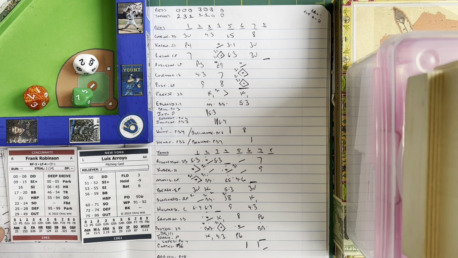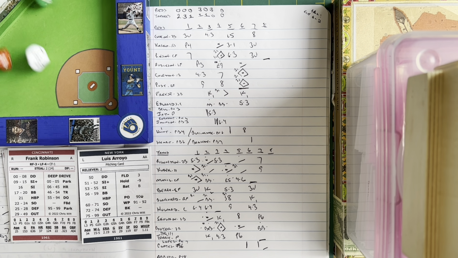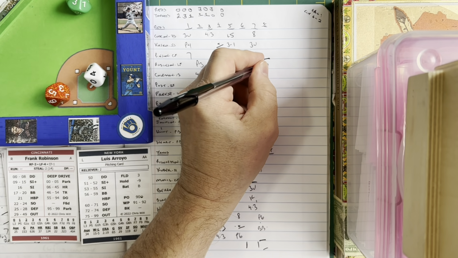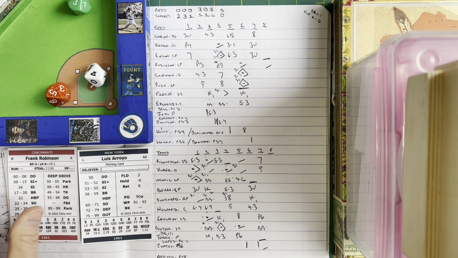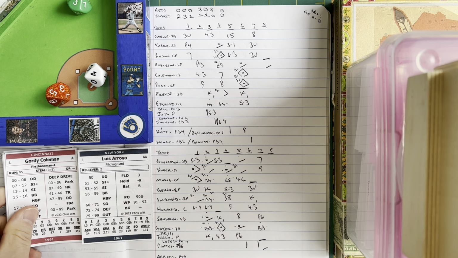Robinson is 1 for 3. The Reds are down by 2. We're in the top of the 8th. It's 8-6 Yankees. Arroyo kicks and deals. And a base hit for Robinson to left field. Drops in front of Yogi Berra. And that's going to bring the tying run to the plate and Gordy Coleman.